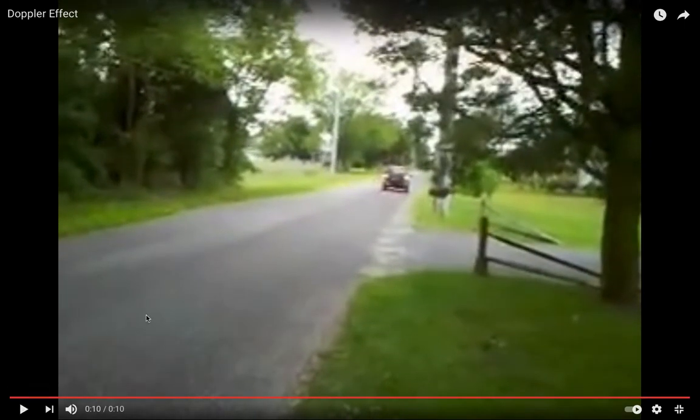So if you haven't put a name to the effect before, you've surely heard it in everyday life. When a car, like an ambulance or something that's honking its horn, passes by you, you will notice an increase in pitch, and then as it goes by you, that pitch drops off very sharply.